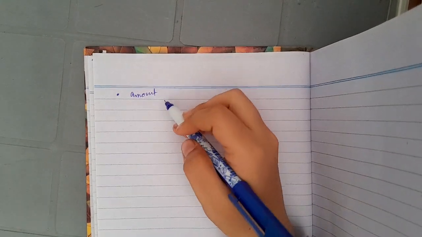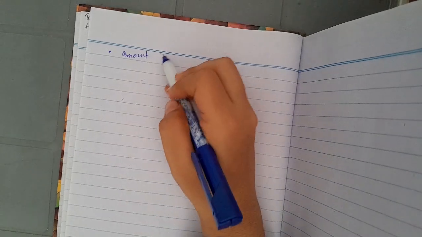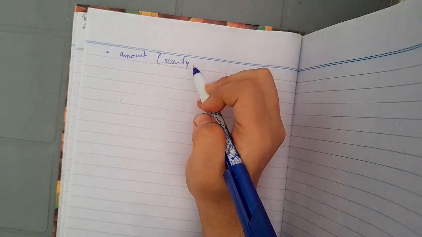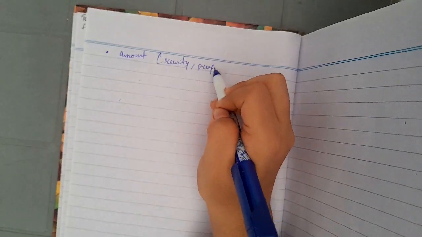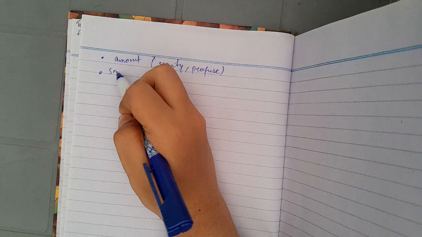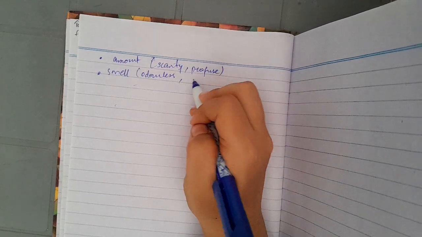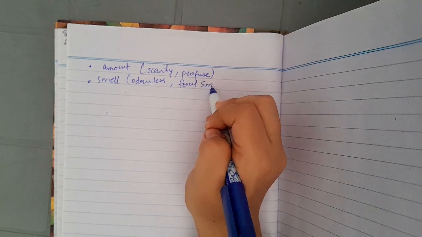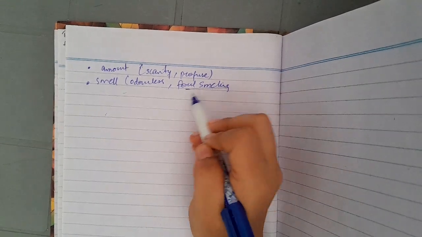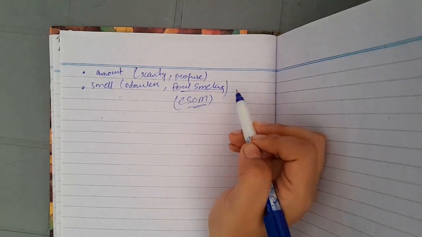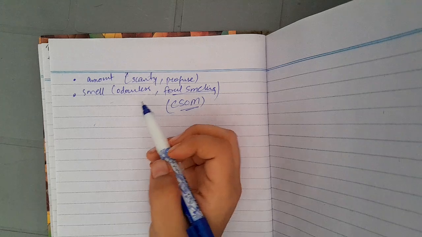The quantity is in teaspoons. You're gonna ask how many teaspoons of discharge come out of your ear every single day, right? And if the patient cannot answer that question, you will ask if the discharge is scanty or profuse. Next, you will ask about the smell of the discharge, whether it is odorless or foul smelling. If it is foul smelling, it can indicate chronic suppurative otitis media. So this can be a differential if it is foul smelling.